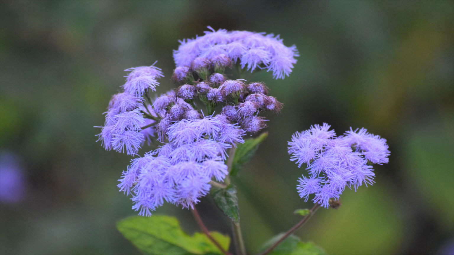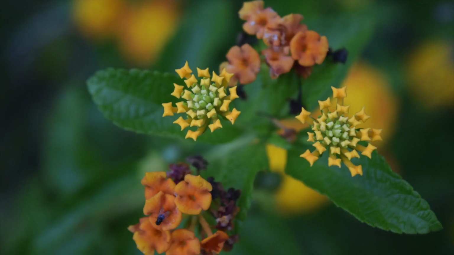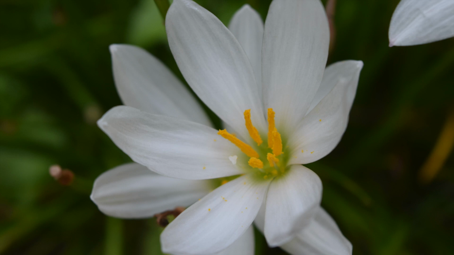This week we're going to be learning about flowers. It's springtime outside, and you might have noticed a lot of different kinds of flowers blooming in and around your yard or neighborhood. Let's learn a little bit more about them.